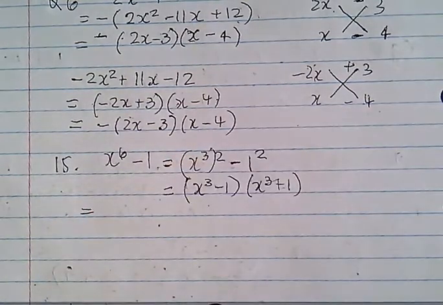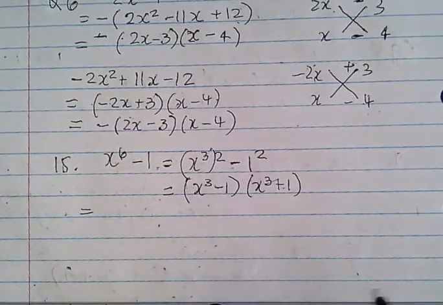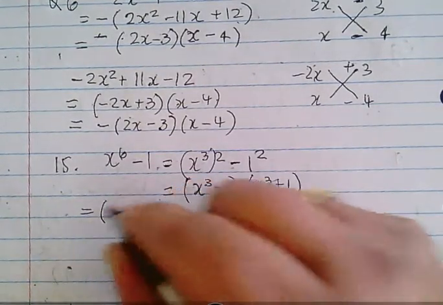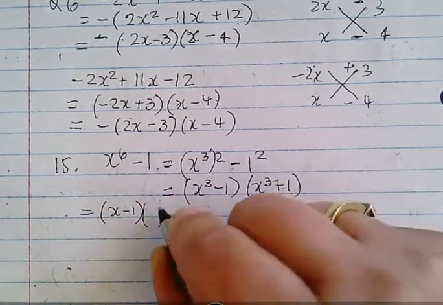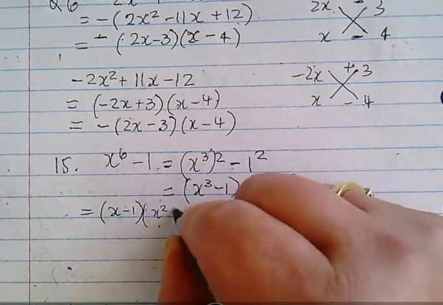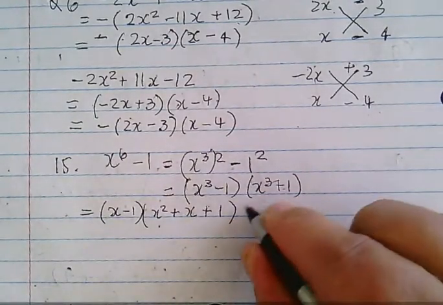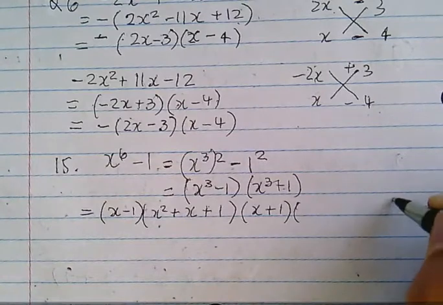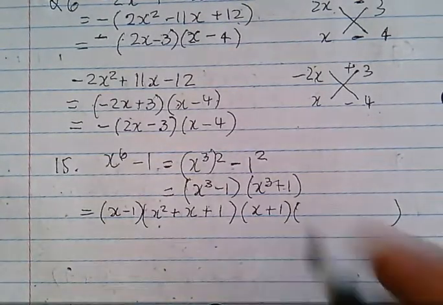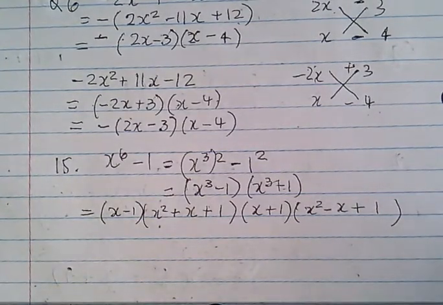I'm bringing my equals in here because I need the room. Do you know how to, you remember this is x cubed minus 1 cubed. How do you do this one? X minus 1, x squared plus 1x, which is plus x plus 1 squared. And then the second one is x plus 1. Same numbers as the other one, but there's a difference. X squared minus x plus 1. And I'd say that is completely factorized.